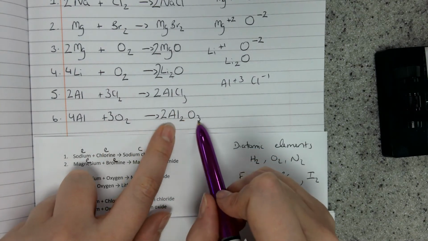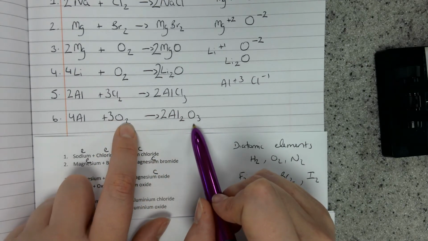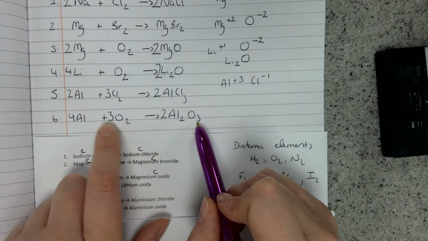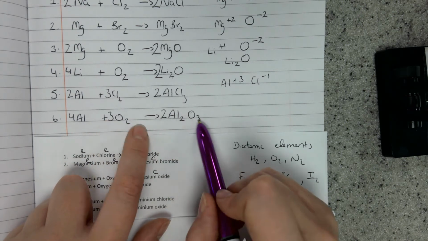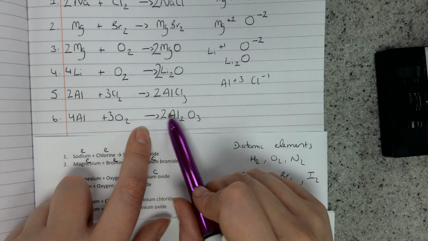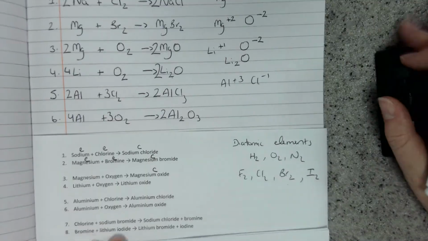Aluminium oxide has the formula Al2O3. Again, if you're not sure why, go back and look at the ionic compounds video. Once I've got it written, to balance it, again, I'm going to be using 6. I've got 2 oxygens on the left and 3 on the right. So I'm going to put a 3 in front of the O2 and then a 2 in front of the O3 to give me 6 oxygens on each side. In doing so, I end up with 4 aluminiums, so I need 4 aluminiums.